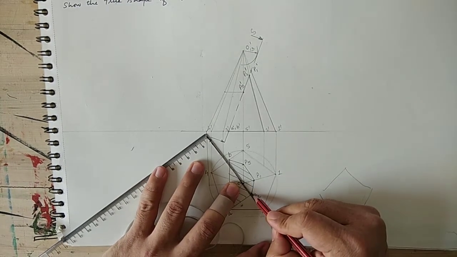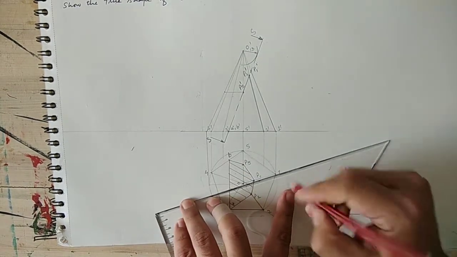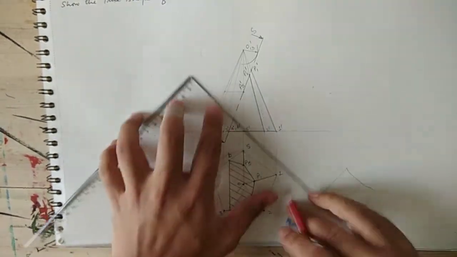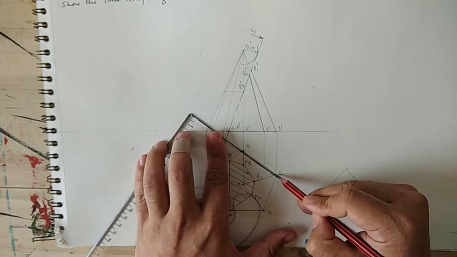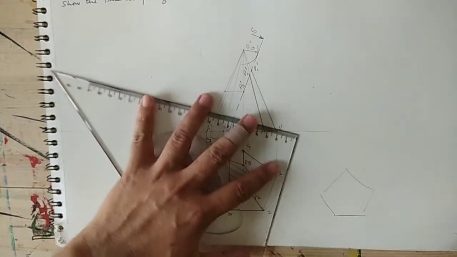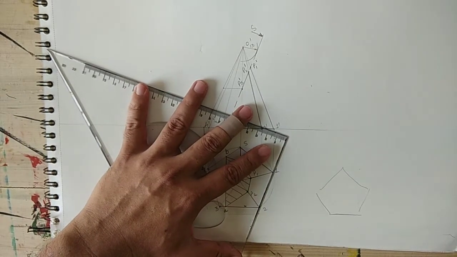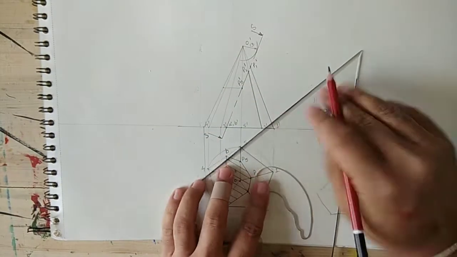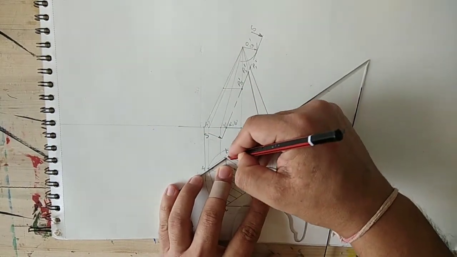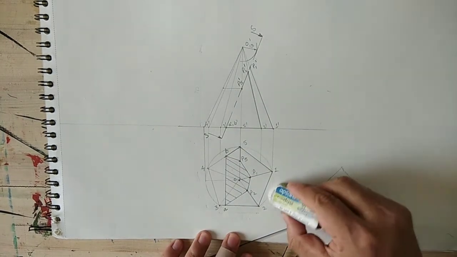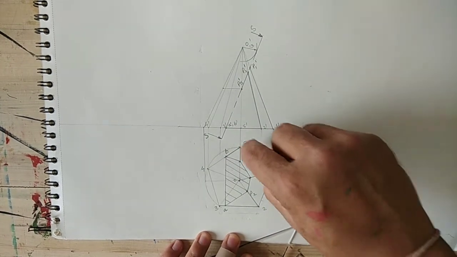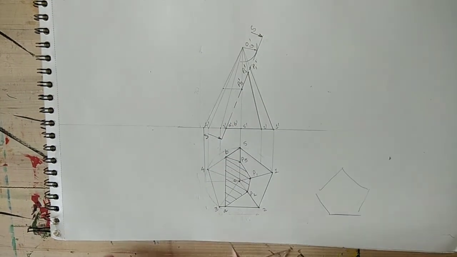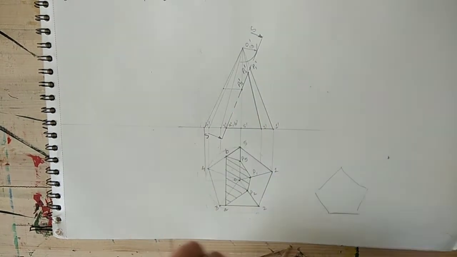Now dark the retaining part. Now you can erase this circular because we don't require it. So this is your sectional top view, front view.